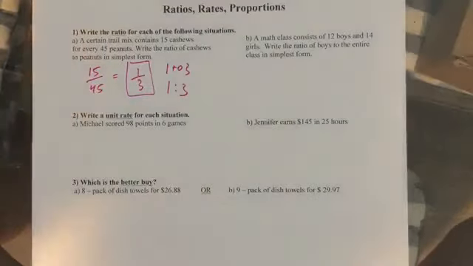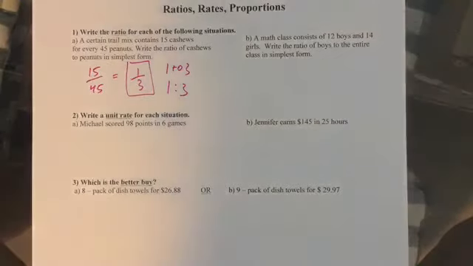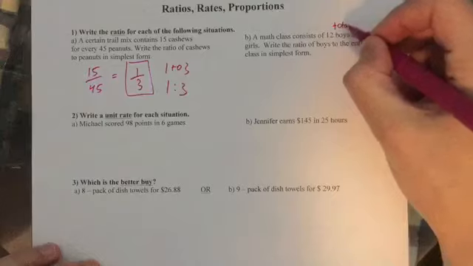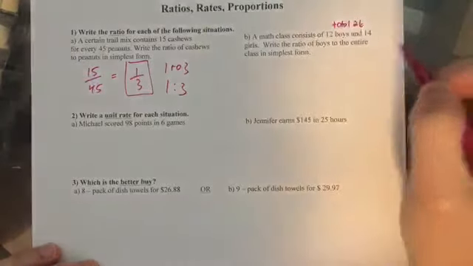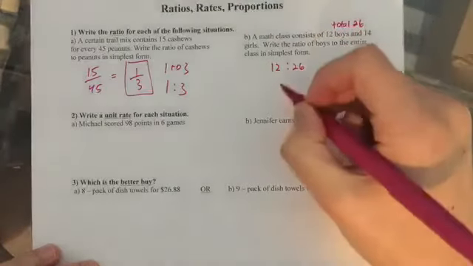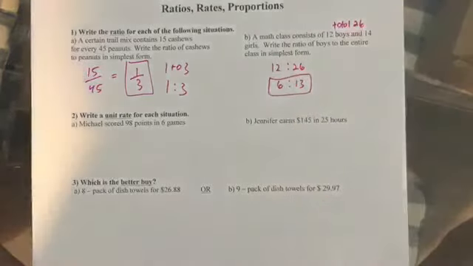A math class consists of 12 boys and 14 girls. Write the ratio of boys to the entire class in simplest form. So the entire class, the total would be 26. Boys to entire class would be 12 to 26, which reduces to 6 to 13.